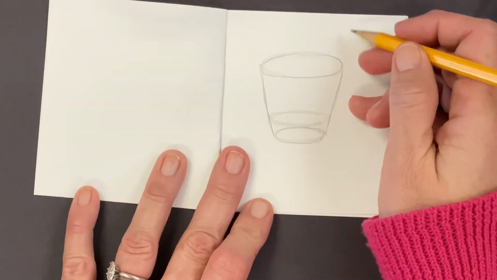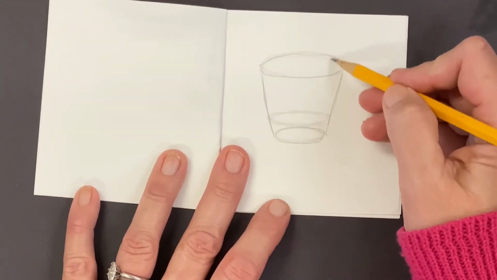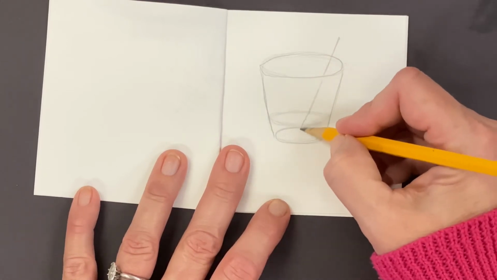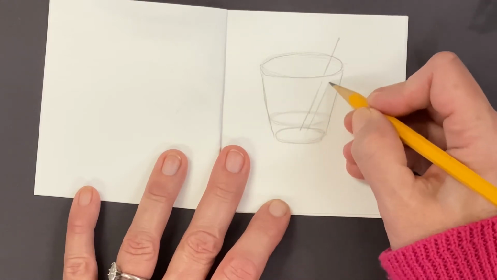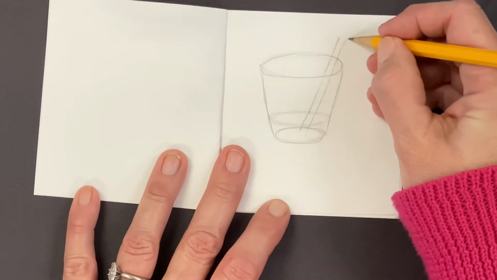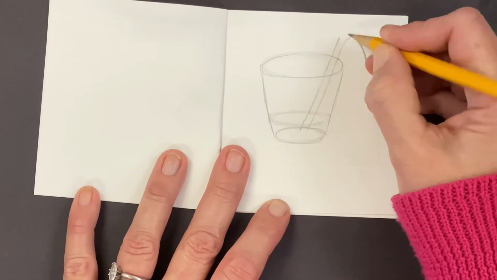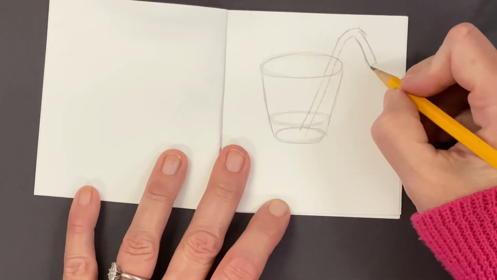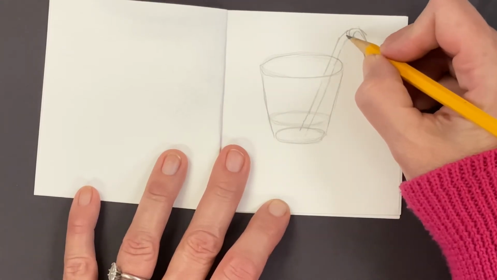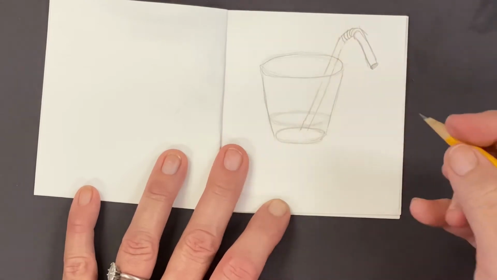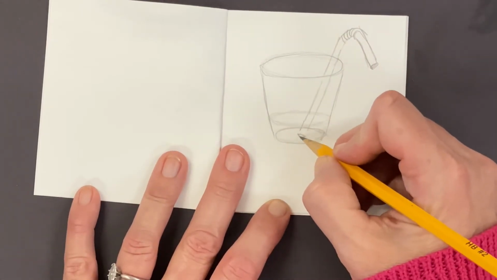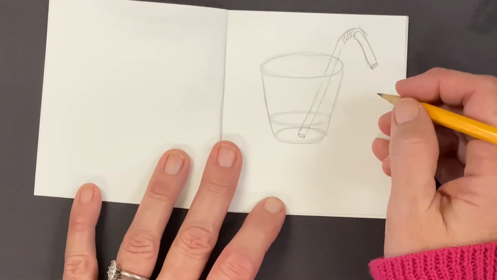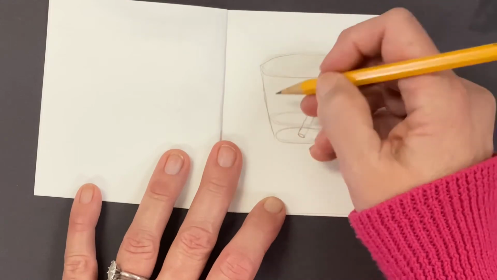So in my mind, I'm going to add a straw, and it is transparent. This cup is transparent, so you would see my straw going into the cup, and I'm going to have it be those kind that curve over. Add a little ellipse on the end, some lines to show where it's curving over, and another ellipse there. And maybe this was lemonade, and I'm getting to the bottom of it.